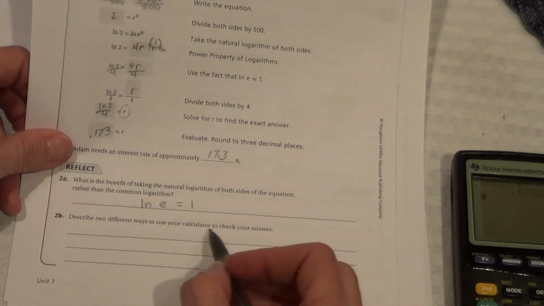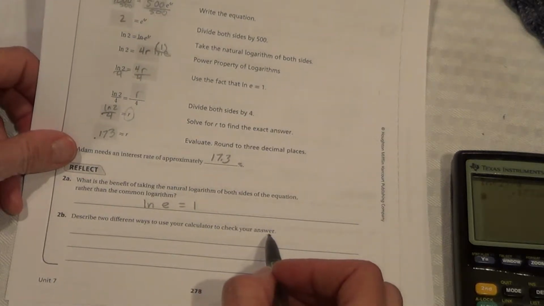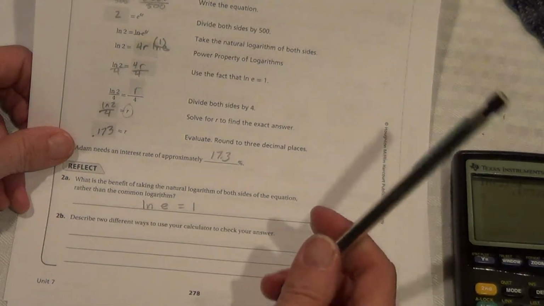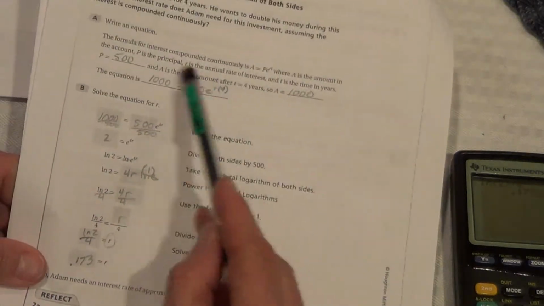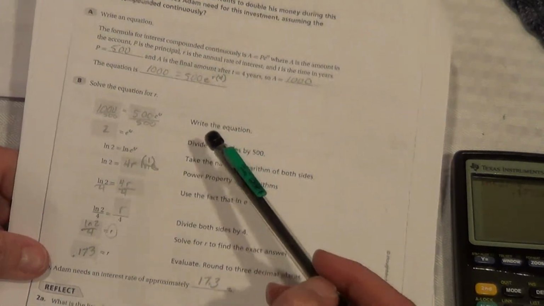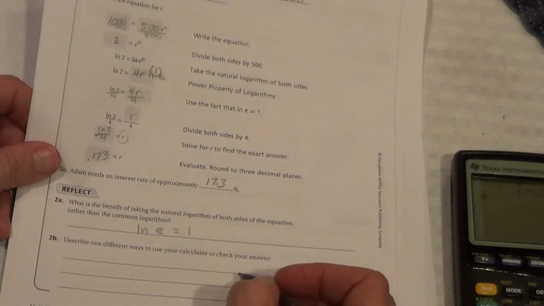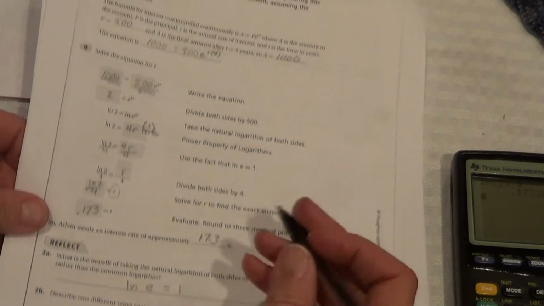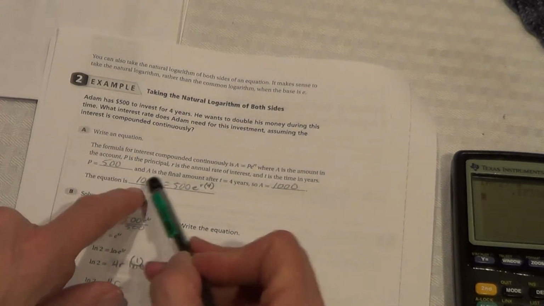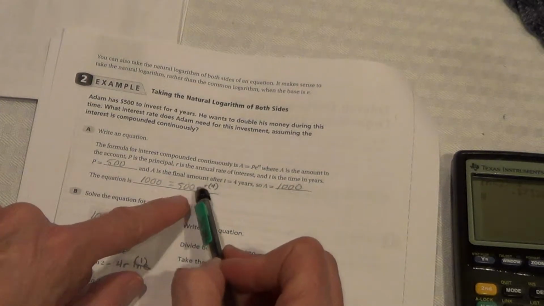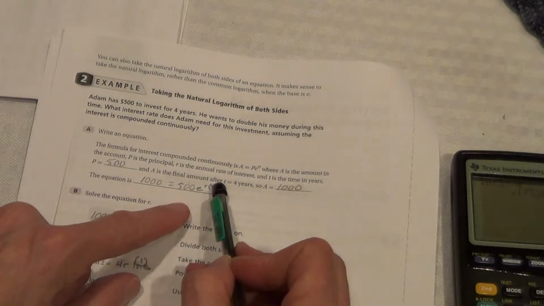Describe 2 different ways to use your calculator to check your answer. You could evaluate it by plugging this back into the original equation, right here. The other way you could do it is you could graph it as a system, and then you would graph y equals 1000 and y equals 500e to the 4th.